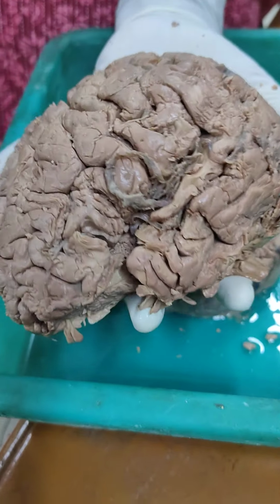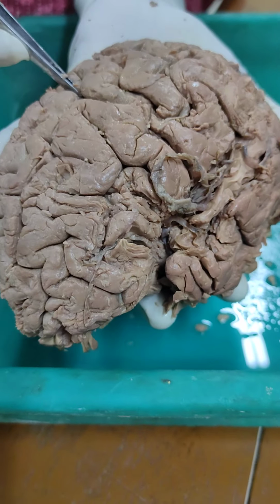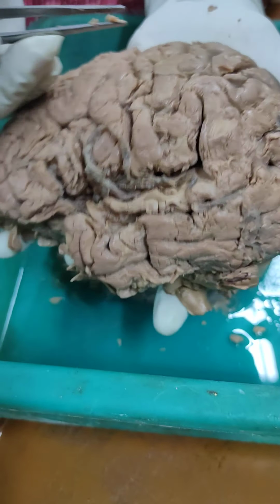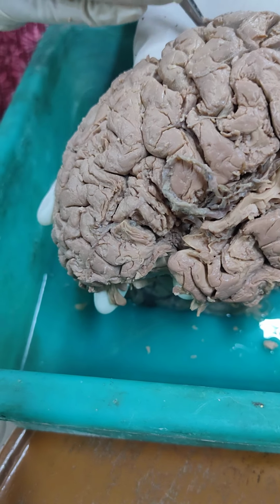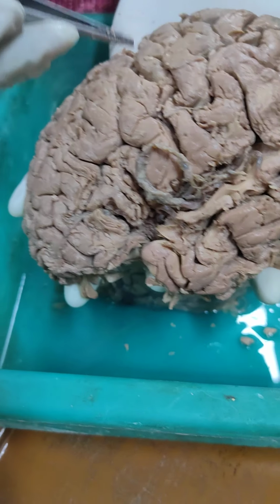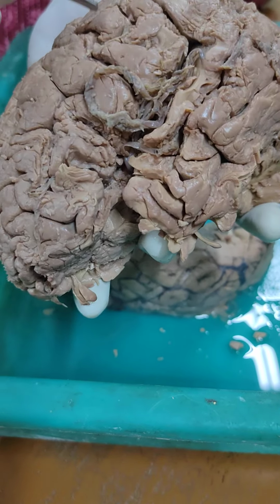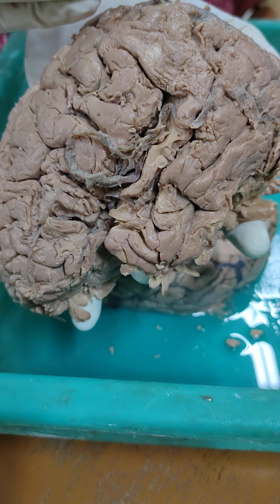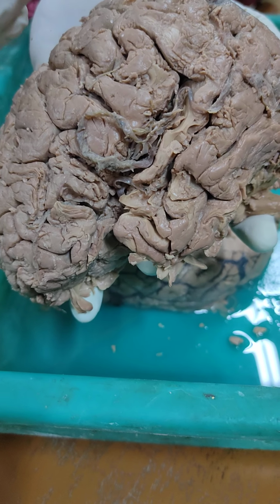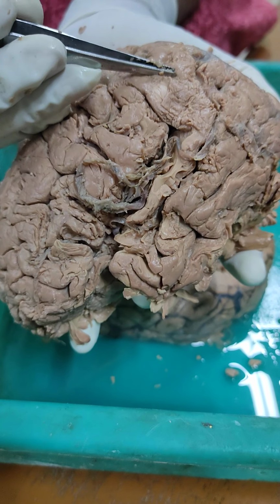So, let us discuss the parietal lobe here first. This is the central sulcus. Behind the central sulcus, there is the post-central sulcus. In between them, the post-central gyrus. This is the intraparietal sulcus, subdividing it into the superior parietal lobule and inferior parietal lobule.